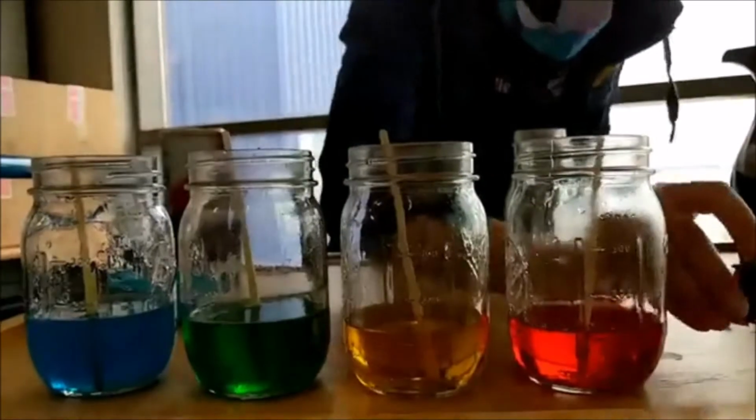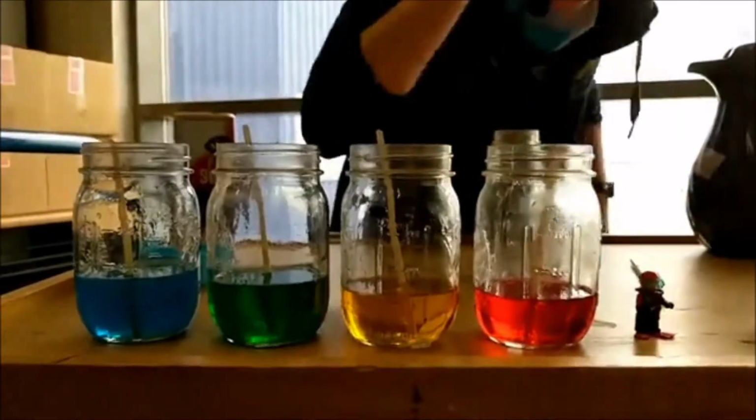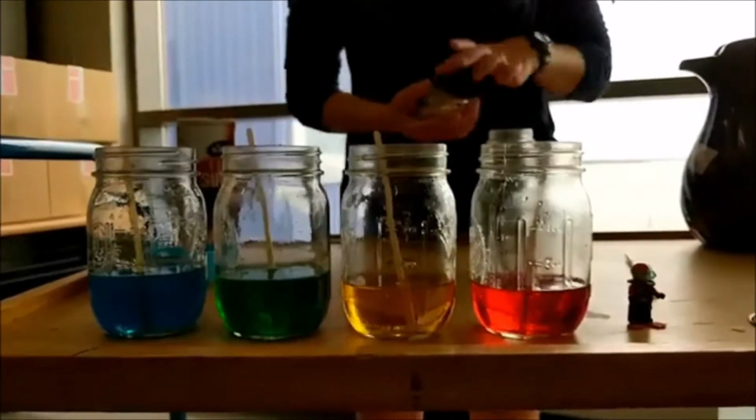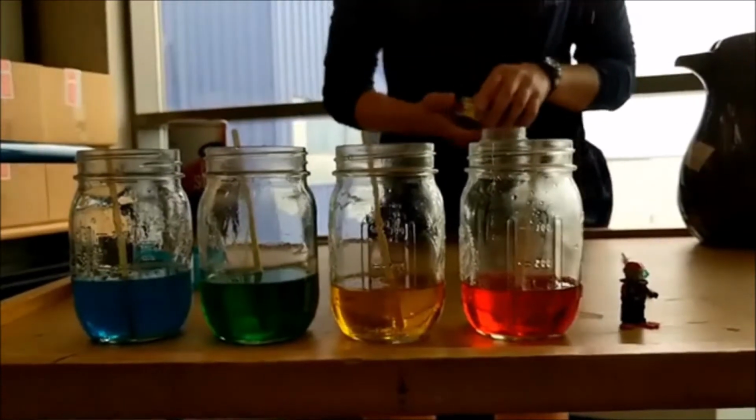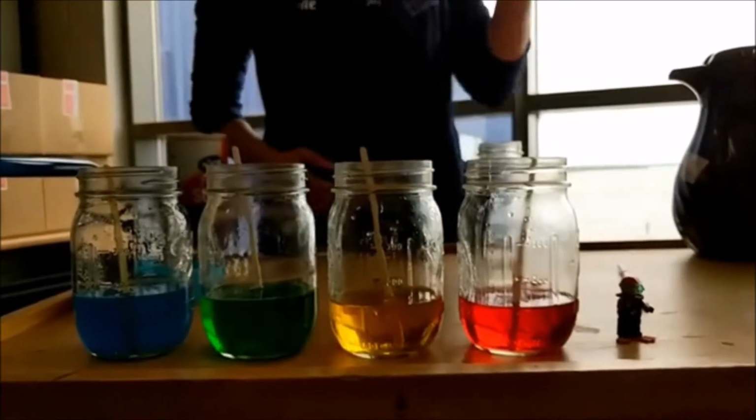And then our scuba diver. Our scuba diver doesn't have a name yet, but if you have any good suggestions for our scuba diver, feel free to put them in the comments below.